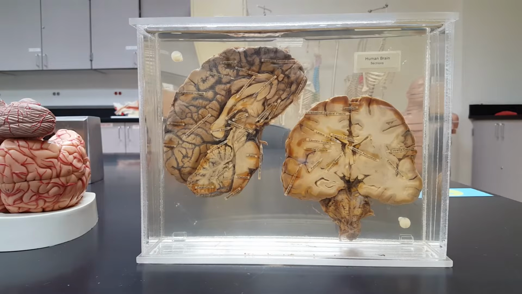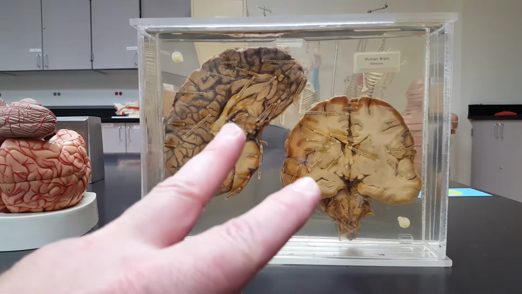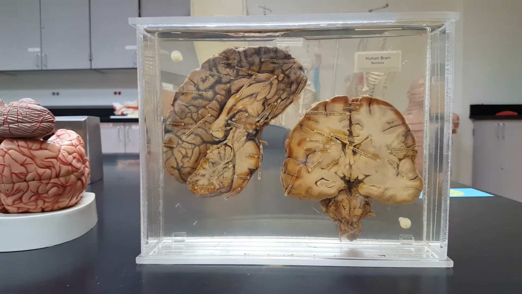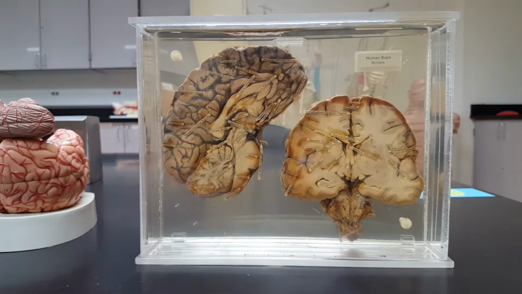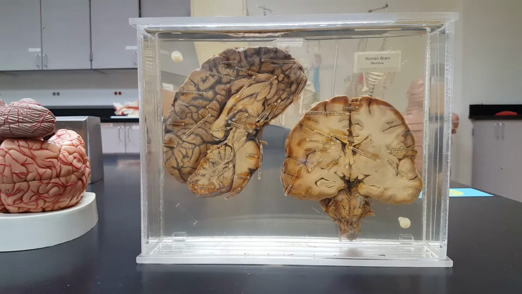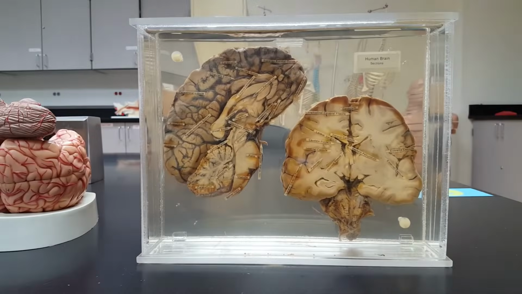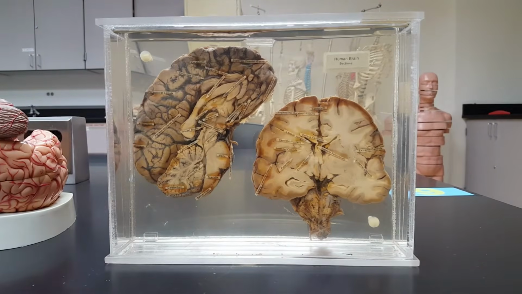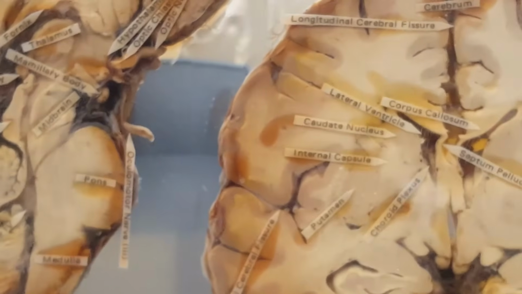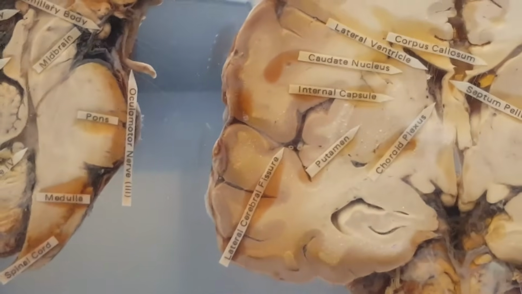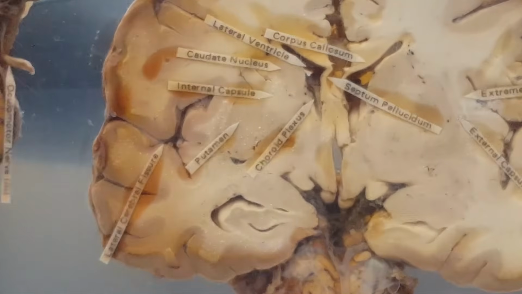But we do have these hollow spots. The lateral ventricles, two of them. The third ventricle, one of them. The fourth ventricle, one of those. So a grand total of two laterals, the third and the fourth, four hollow spots found in the human brain. Let me zoom in on this frontal section right here so you can even see it labeled.